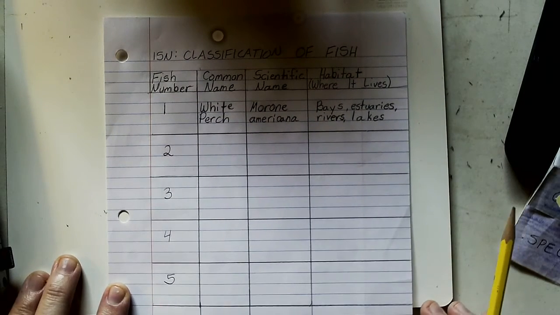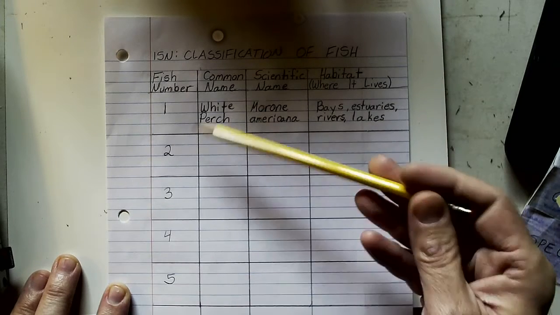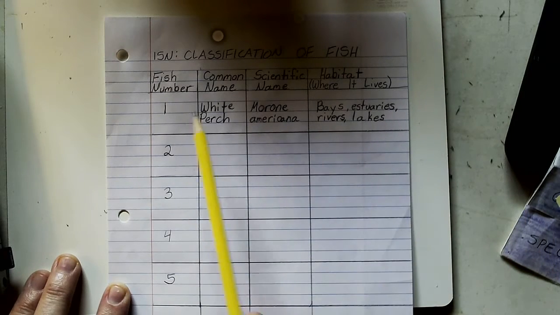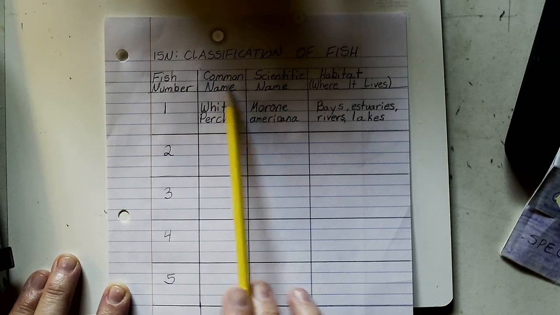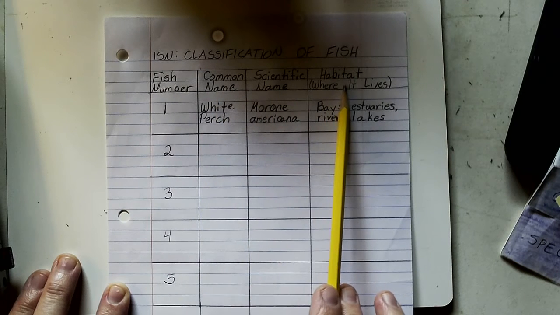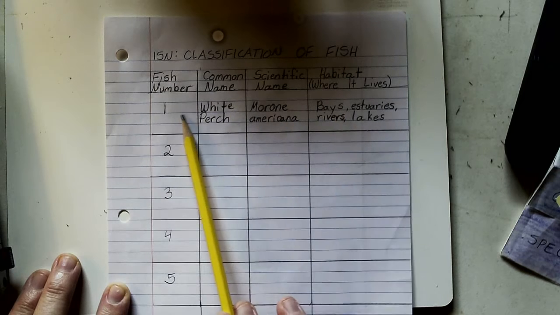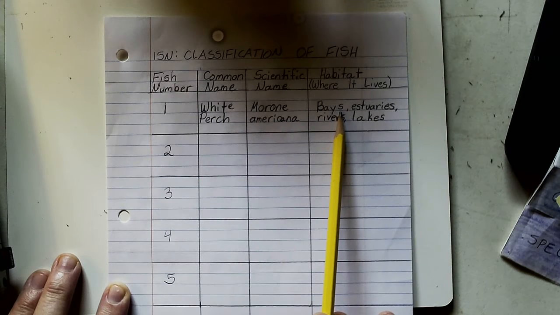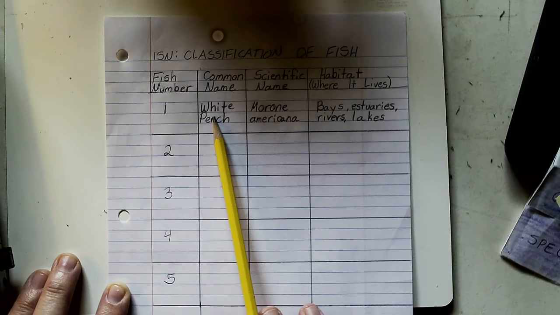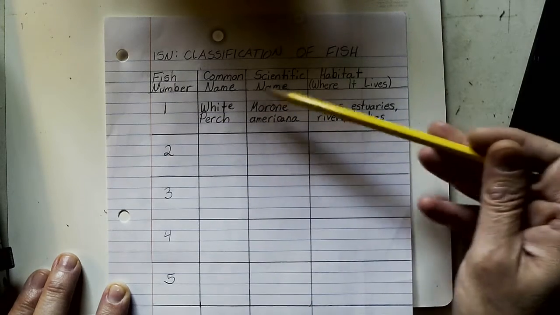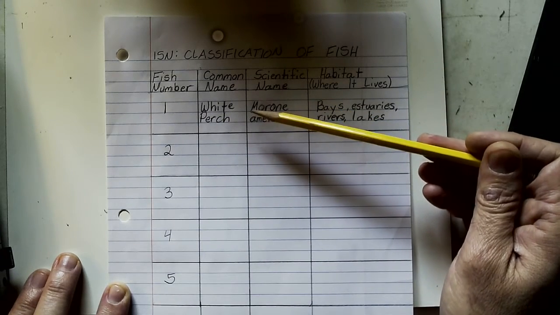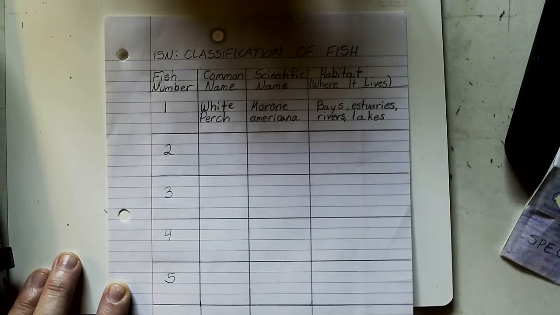It goes on 2 pieces of paper, which you'll see. There are actually 10 things: fish number, common name, scientific name, and then habitat, or where it lives. I'm going to put this example in when I do the video explanation of the website. So go ahead and pause the video now and copy this table down.